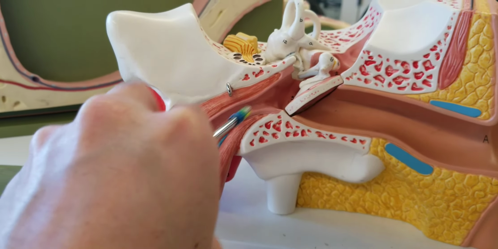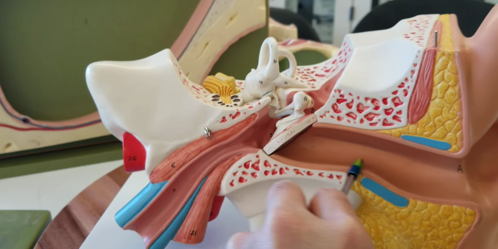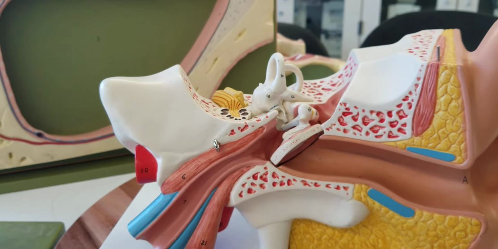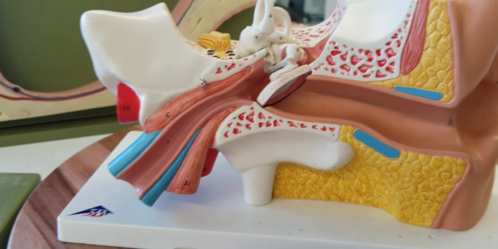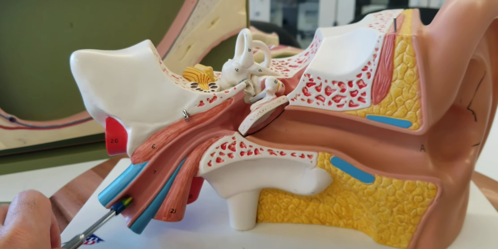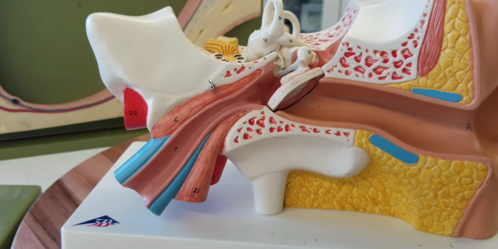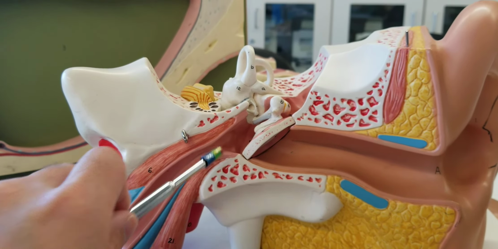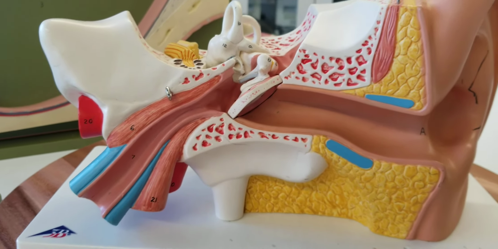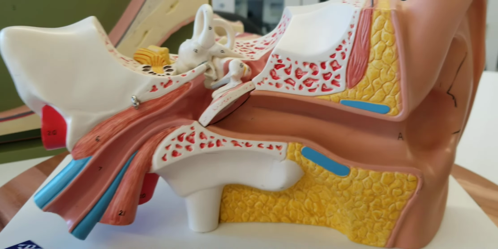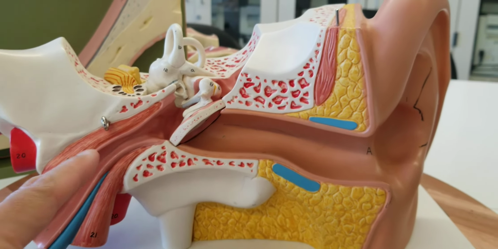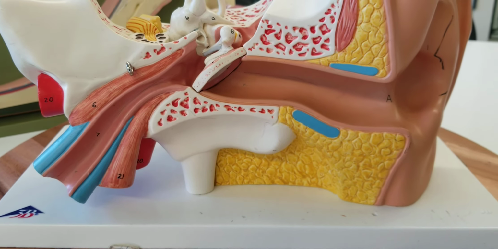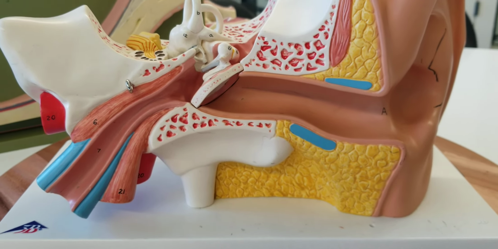The external acoustic meatus and the auditory tube are air-filled. This connects to your pharynx, your throat. If you have an ear infection, this can often get filled with fluid or get blocked. So that's something to look out for. It's also the reason why you can pop your ears using your nose and your mouth. You're just increasing the pressure there to quote unquote pop your ears.